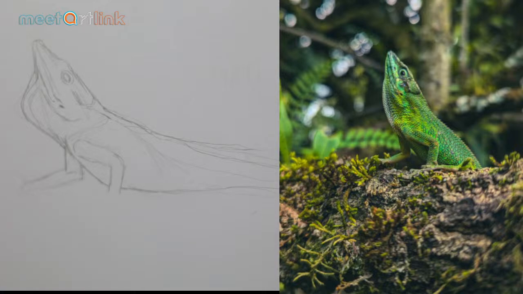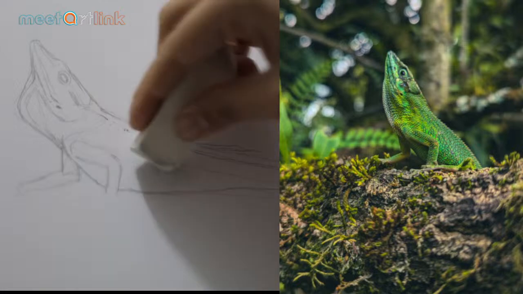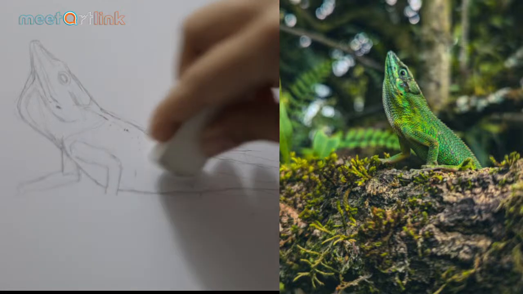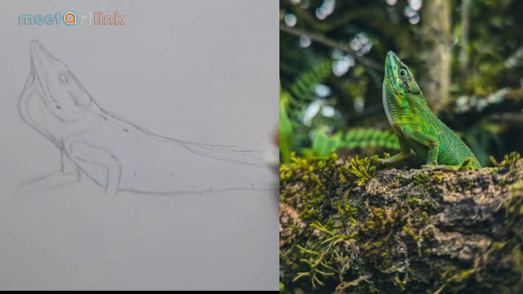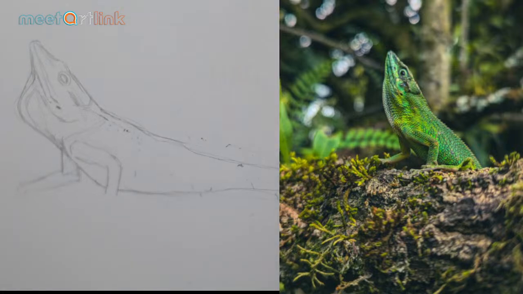And then maybe at this point I could also think about the position of the tail, like what I was telling you, that I don't really see this species having its tail in this curve, but it goes straight.